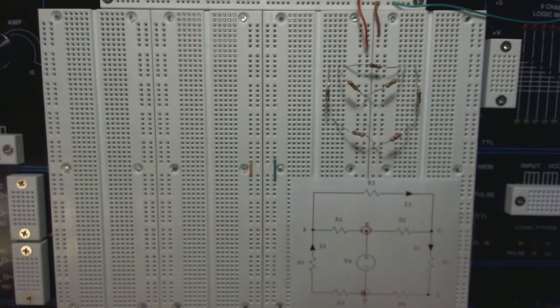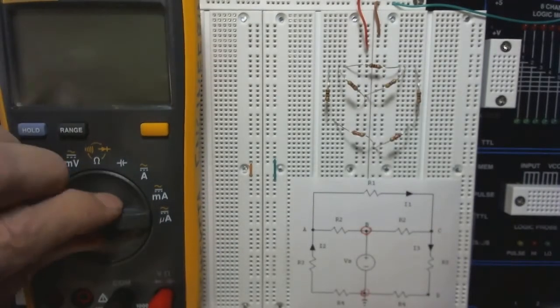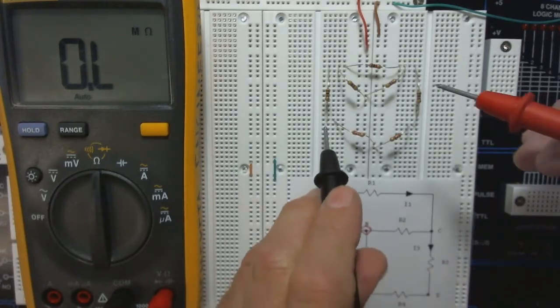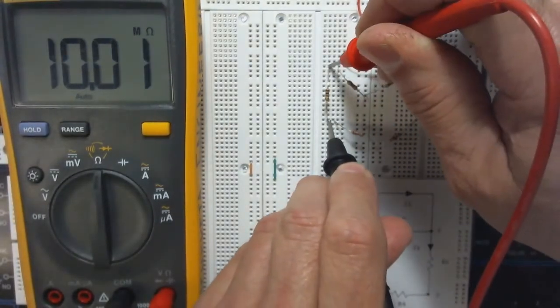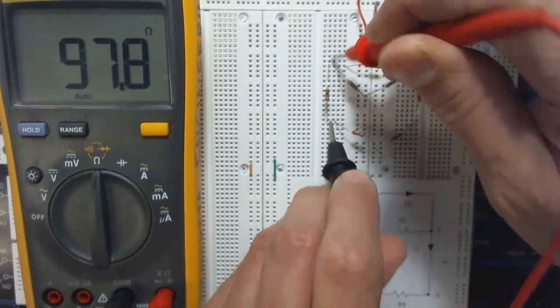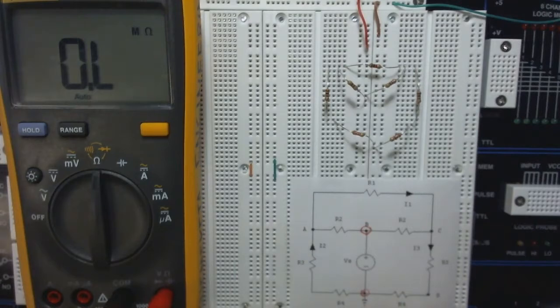And remember, if I just take and measure the resistance, so if I put my meter up here, put it on ohms, I have the power off so I can measure resistance safely. Turn the light on. I think that makes it a little easier for you to see. If I try and measure the resistance of, for instance, this one, I've got 97 ohms. And it's actually fairly close, but I don't think we're getting the right answer because I am getting the equivalent resistance.